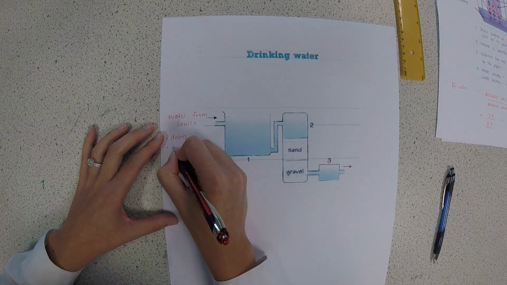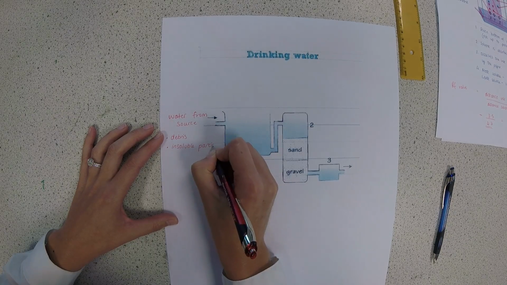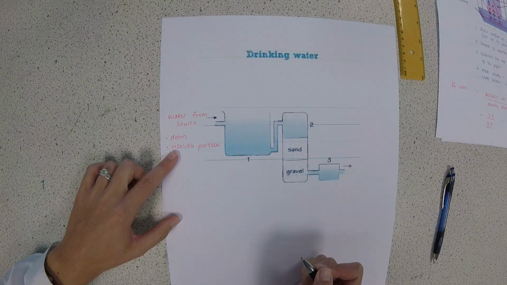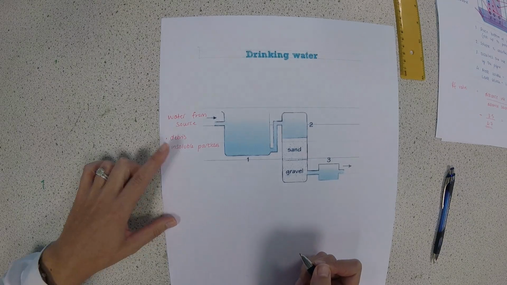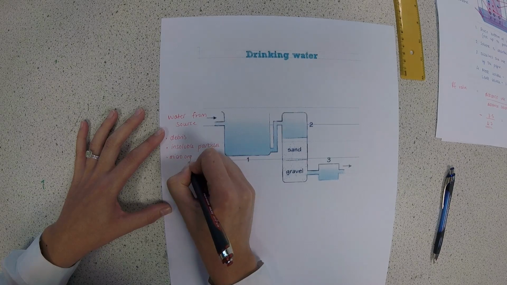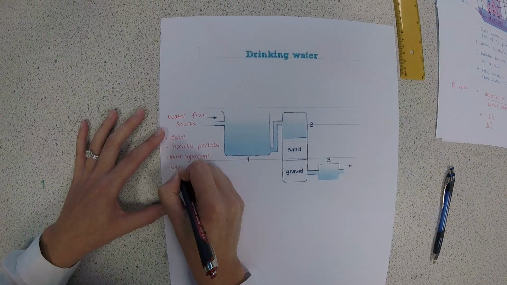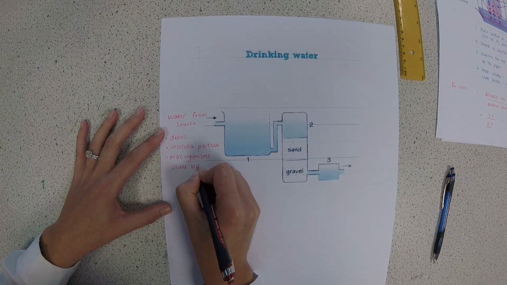It's then got some small insoluble particles in it as well, such as dirt, soil, things like that. It's also got microorganisms such as bacteria, and it will have some soluble salts as well.